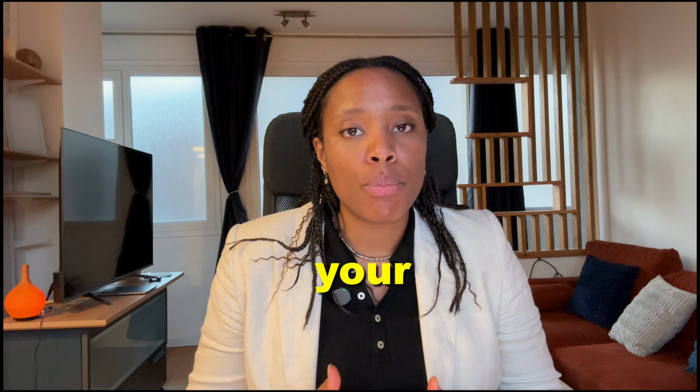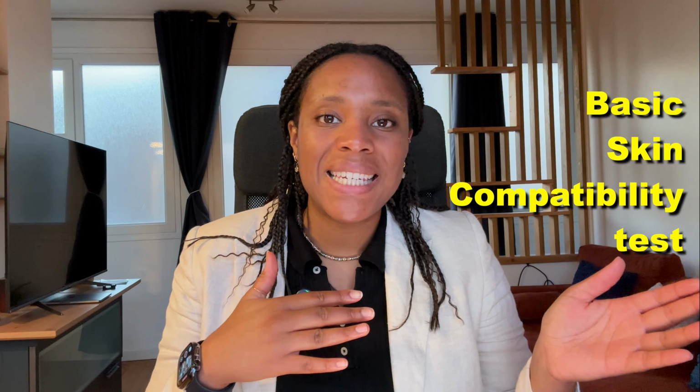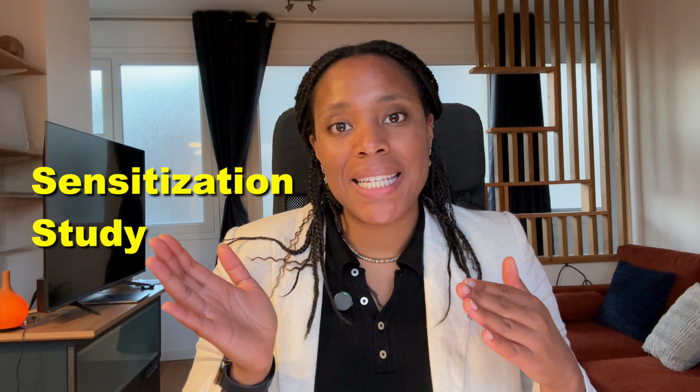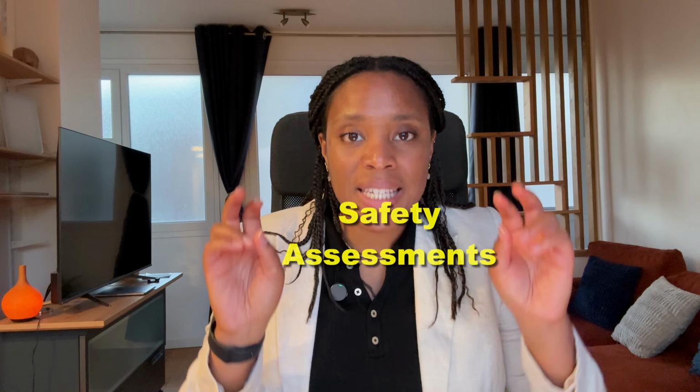You want to determine if your product will cause skin reactions, but you don't know if you need to perform a basic skin compatibility test or a sensitization study. Do you know the difference between the two? Both are in the category of safety assessment, but they do not answer the same questions.